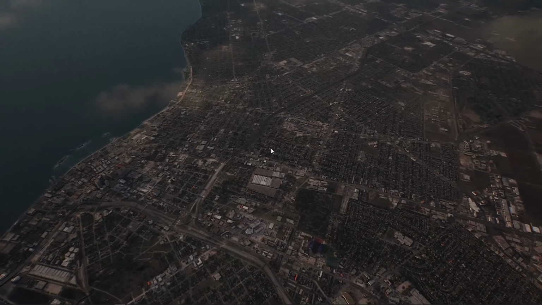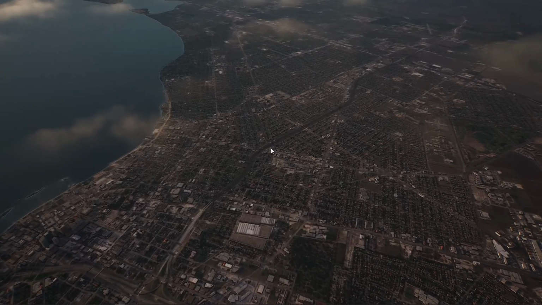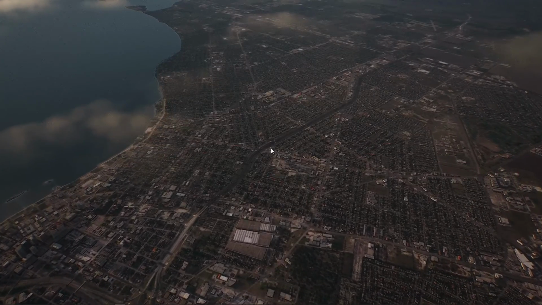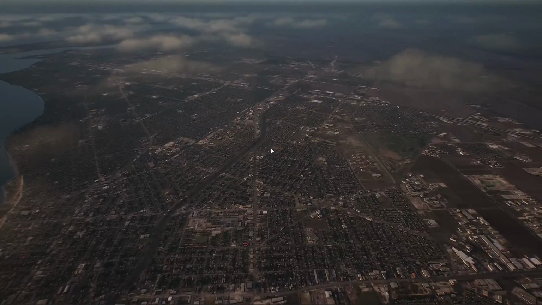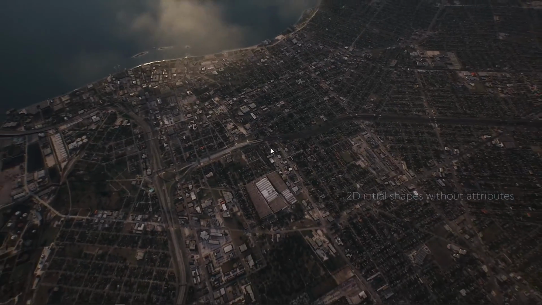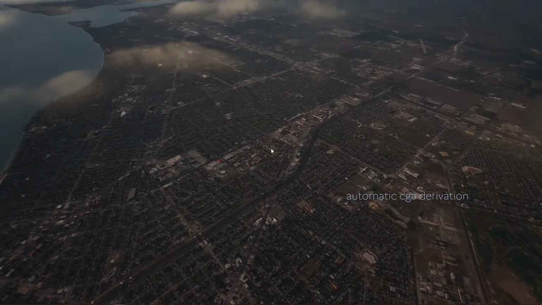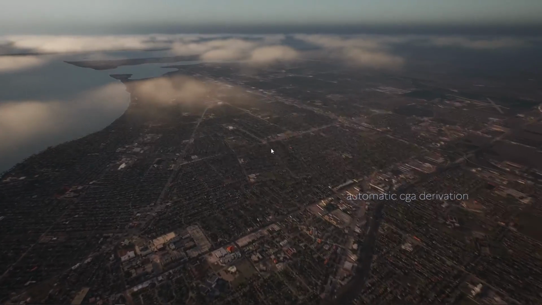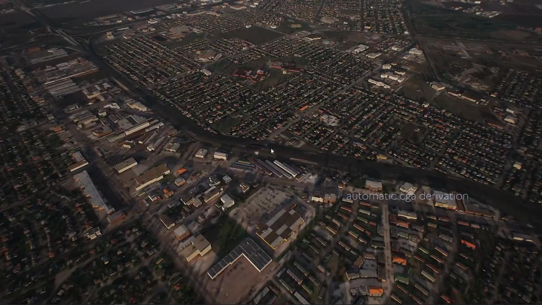This environment was done entirely procedurally with 2D input data, so initial shapes in the CityEngine language, which were acquired by machine learning actually. So one of the difficulties of this process is that all these footprints don't have any attributes at all to start with. So the grammar itself has to handle the generation smartly enough in order to build something that is realistic enough.